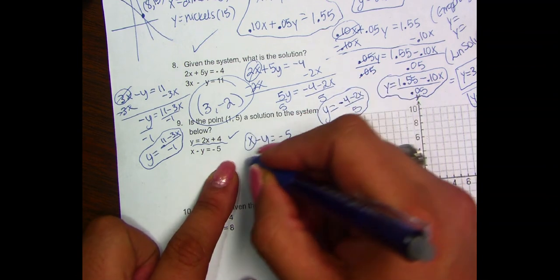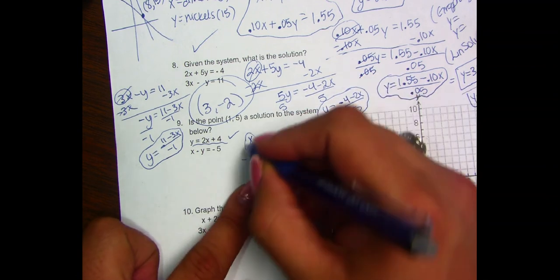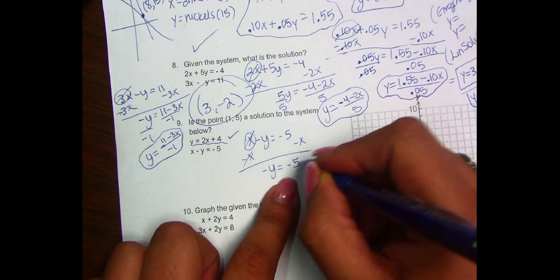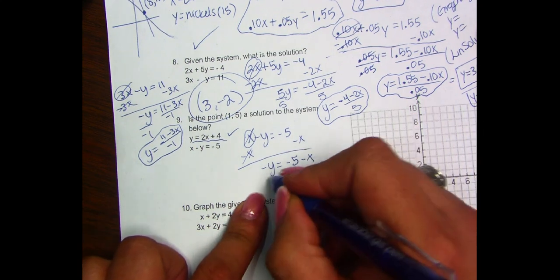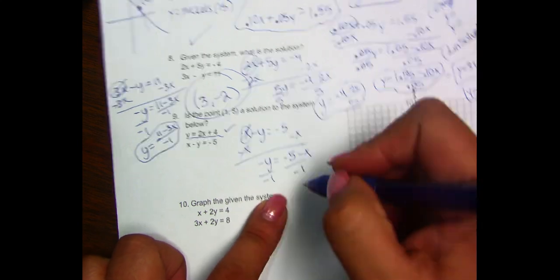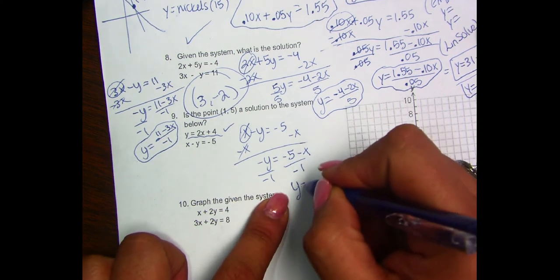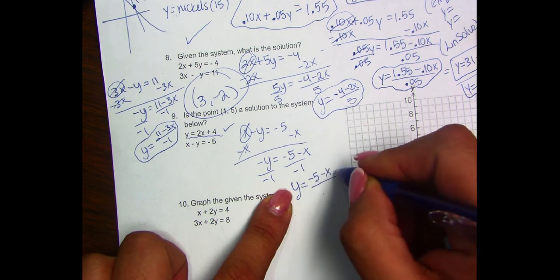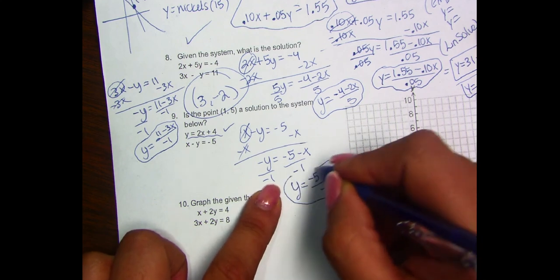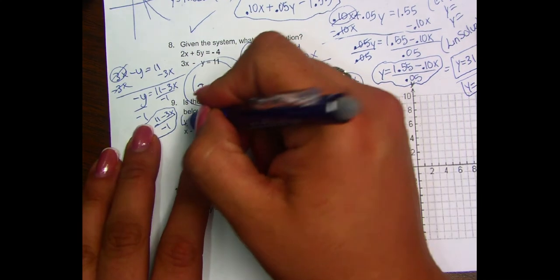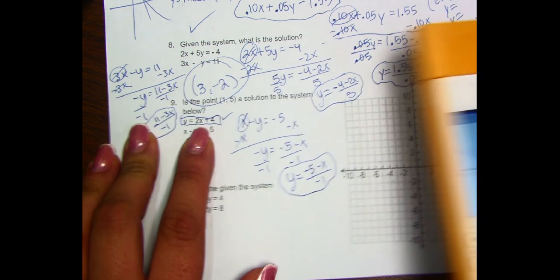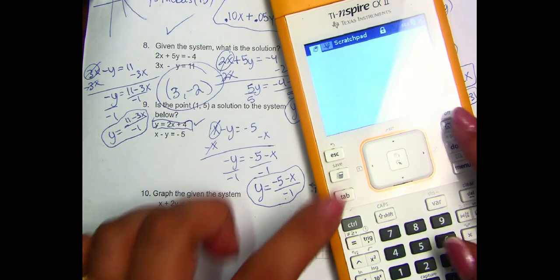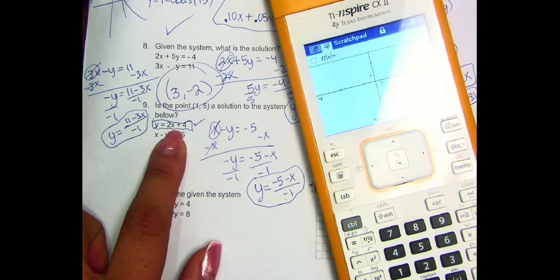So the x doesn't belong here. Subtract x from both sides. -y equals -5 minus x. Divide by -1. So we can graph y equals -5 minus x over -1. So let's go ahead and graph these two. I'm going to clear the calculator and try graphing again. So 2x plus 4.